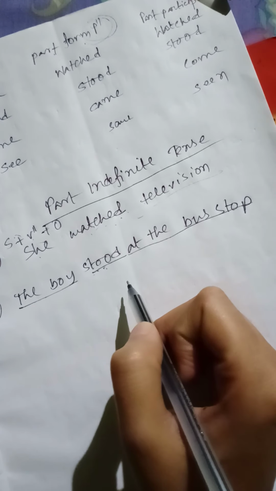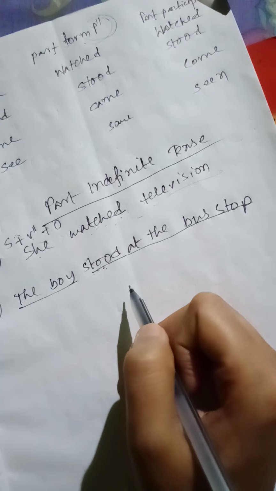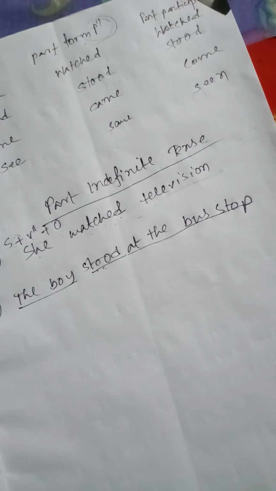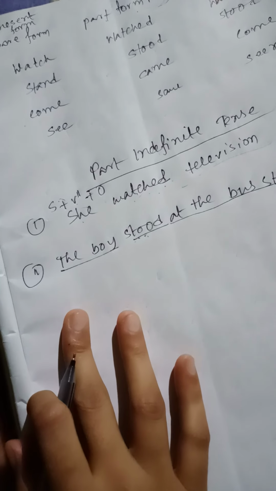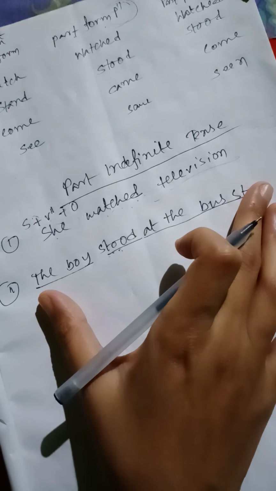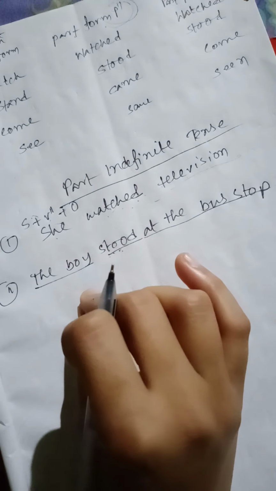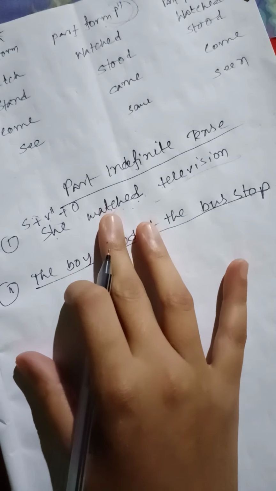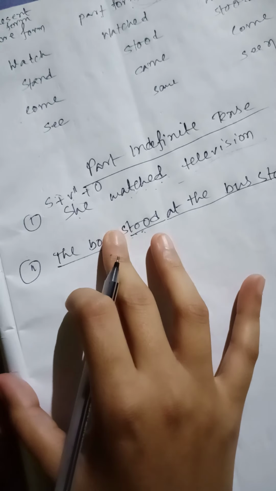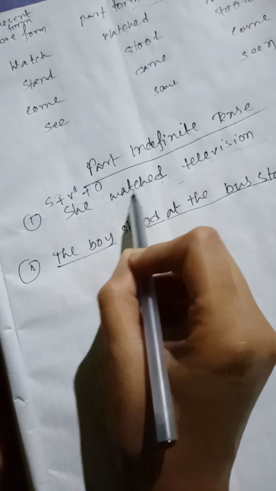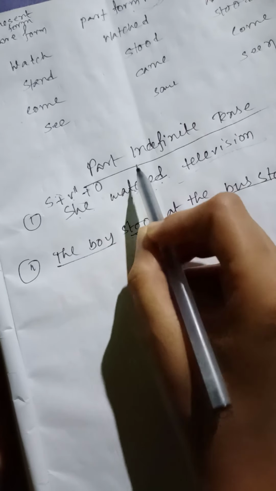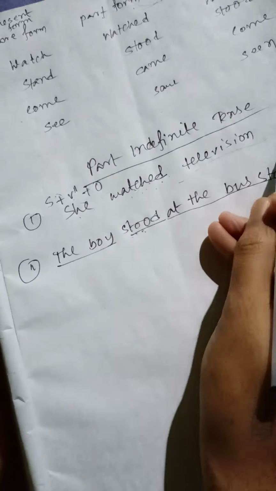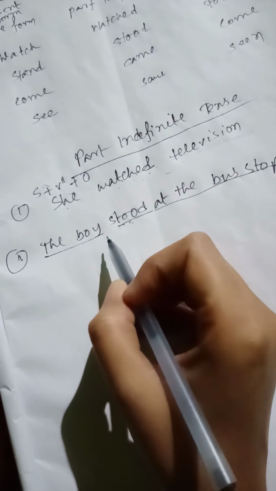This example is also that of past indefinite tense. Notice that the second form of verb, stood, is used, which represents the time of action to be of past. That means this action has happened in the past. In this way, you will form a sentence of past indefinite tense by simply putting the subject, and after the subject you have to put the second form of verb and then the object. She watched television. The boy stood at the bus stop.